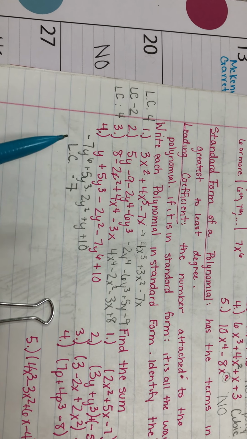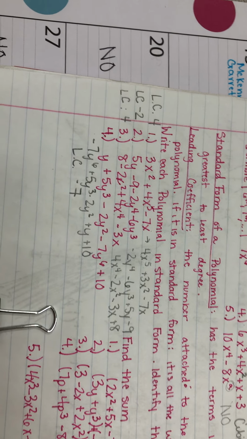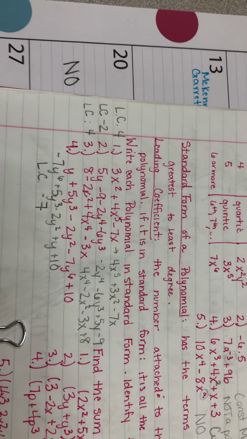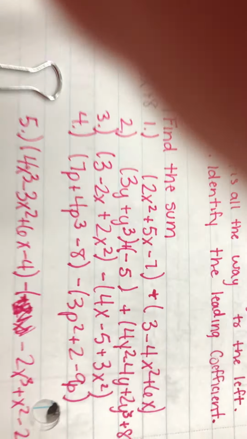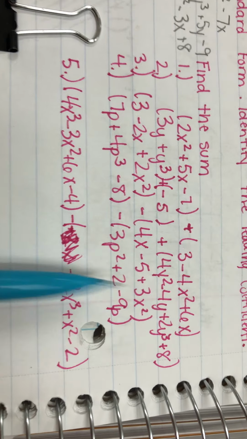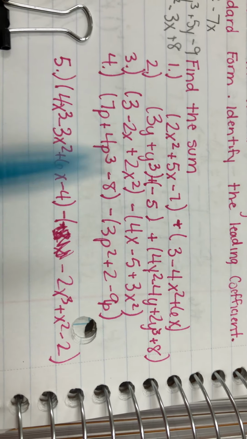5 terms means polynomial again. So 6th degree polynomial. Okay. The last section of your homework is actually the name of the topic. Ignore my handwriting. Find the sum or the difference, okay?